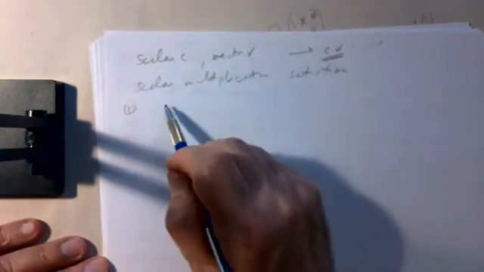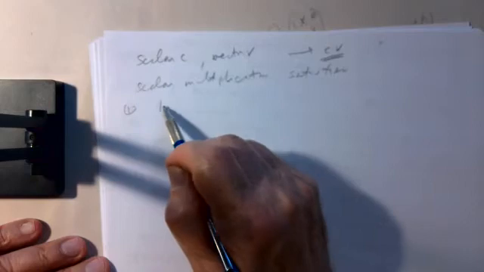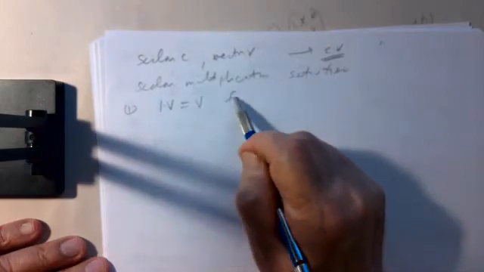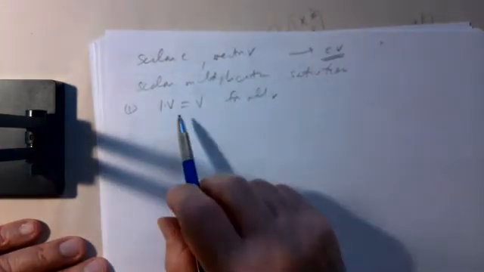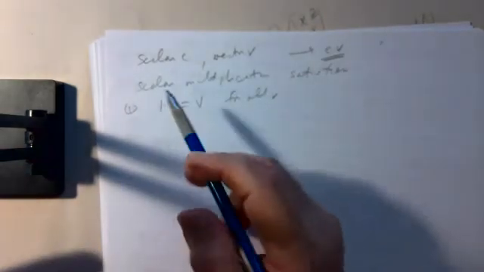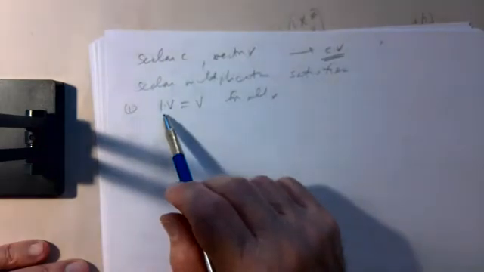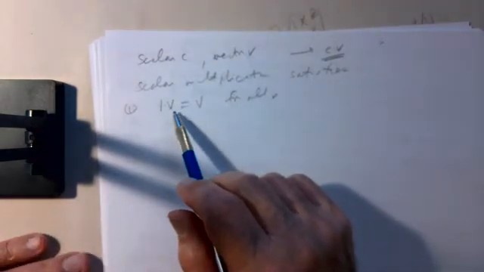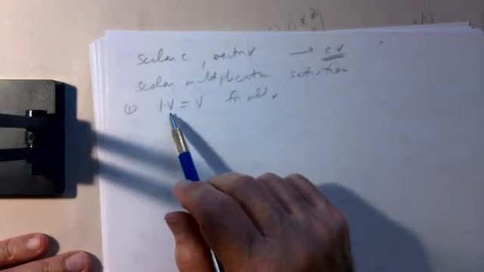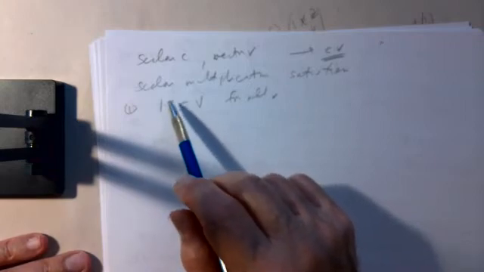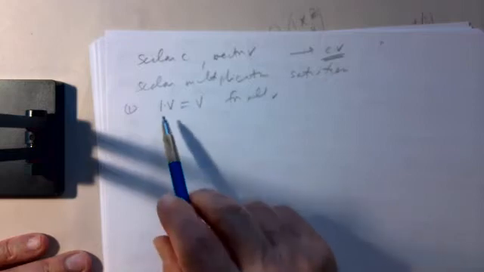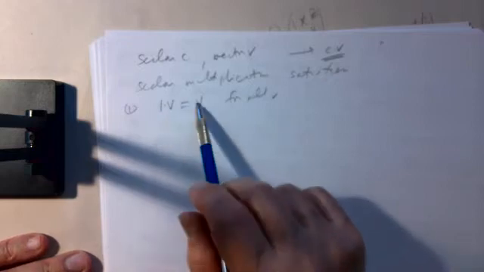First of all, 1 times the vector v is always equal to v for all v. You might think it's obvious, but it's not obvious. In fact, it's not necessarily true. But we require in a vector space that scalar multiplication have this property, that multiplying by 1 doesn't change your vector.